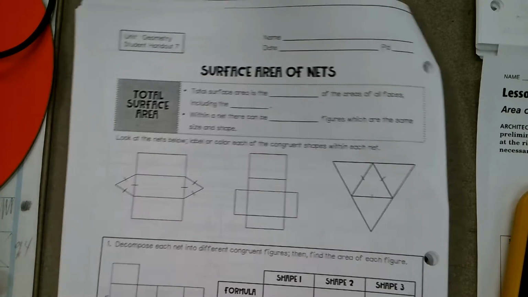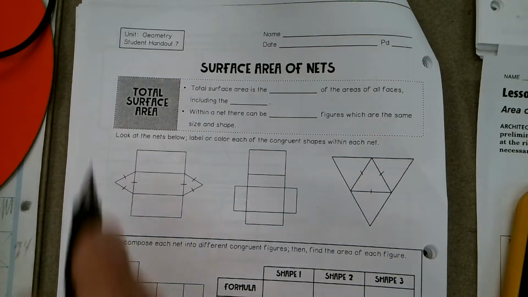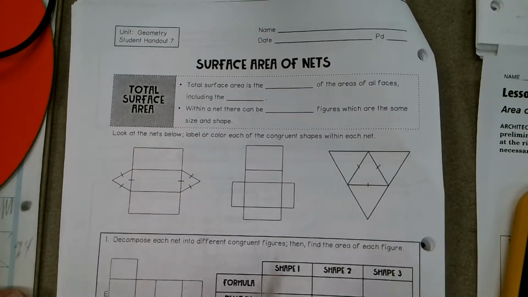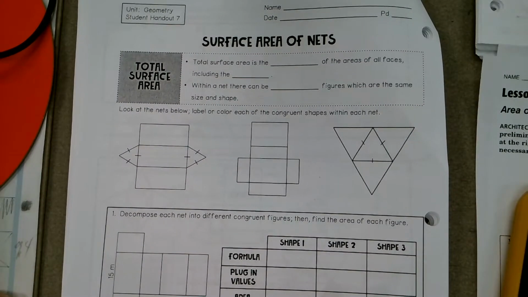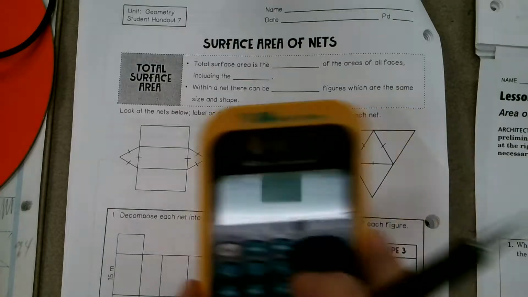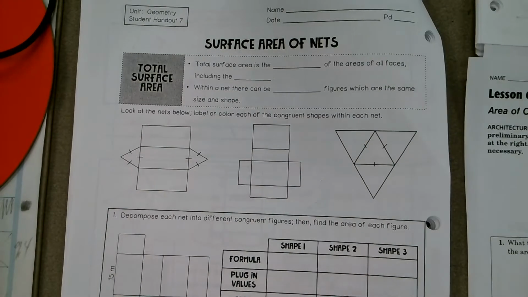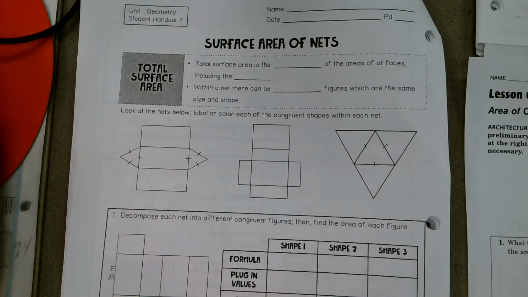Welcome back. Unit 9, Lesson 7, Geometry, Surface Area of Nets. It's going to be an interesting lesson here. You're certainly going to need your calculator, and we're going to get into this. Let me go ahead and get set up on my end, and we'll get rocking and rolling, and I'll be checking back and forth.